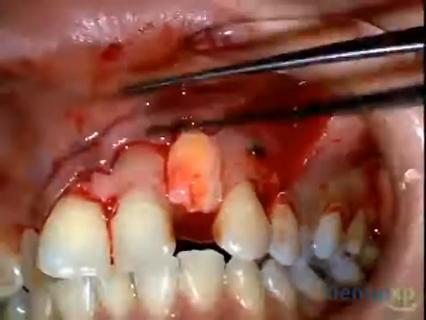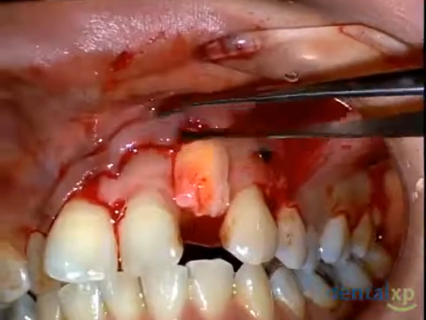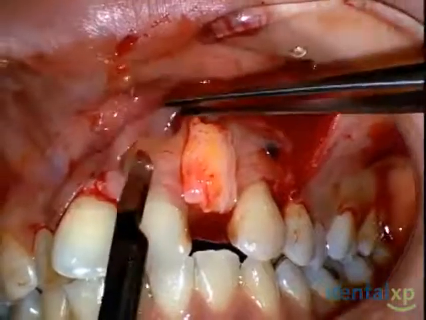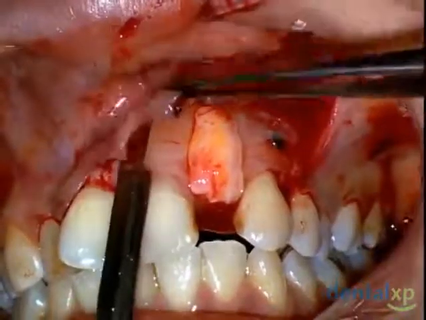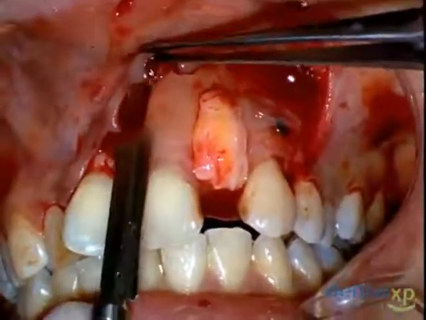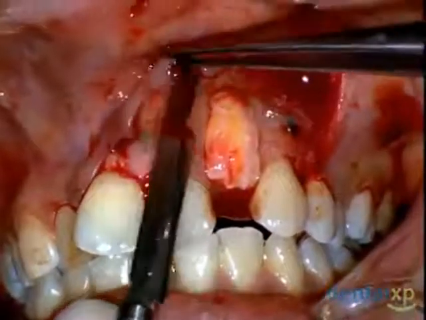This allows us to completely correct the defect in its entirety, both the bone as well as the soft tissue nature of the volume of this defect. One of the most important aspects is tension-free closure of any regenerated area.